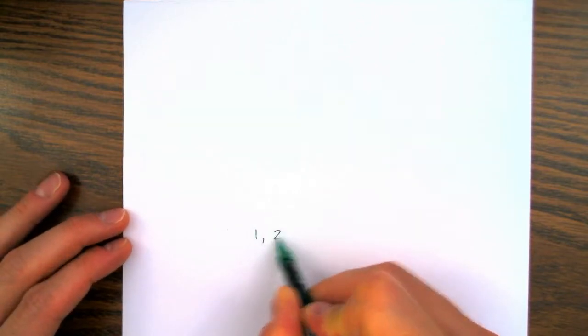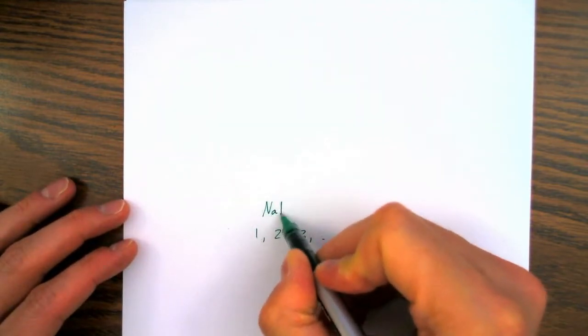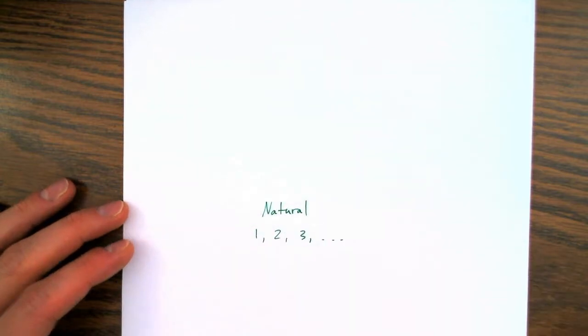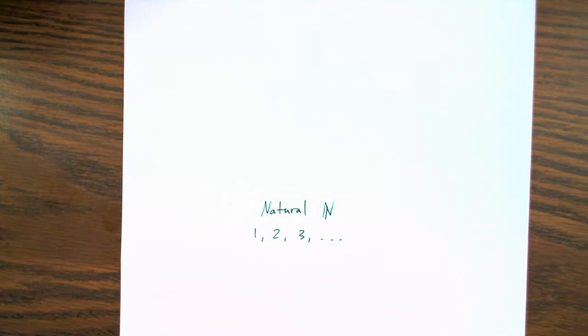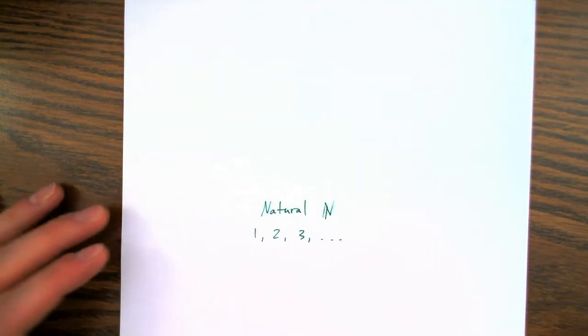To describe the x and y values of points of relations in the language of math, there's a few things that we need to know. We need to know how to describe different types of numbers. We have natural numbers, which look like 1, 2, 3, and so on. Sometimes we call these counting numbers. And in math, we use this symbol to describe them. It's just an N in a funny looking font.